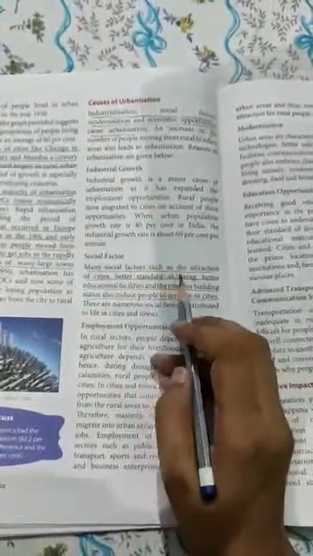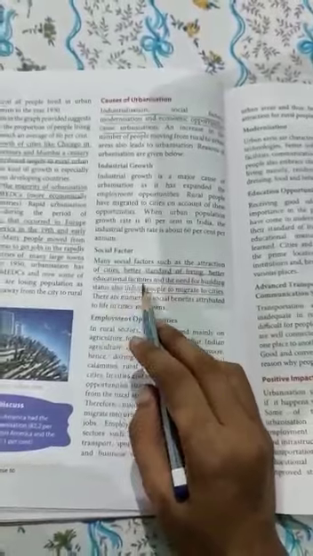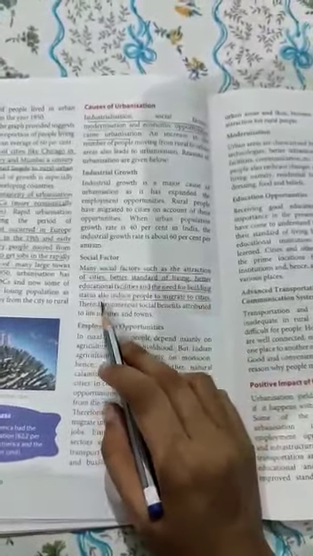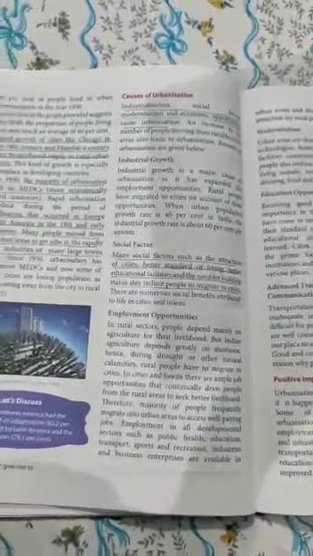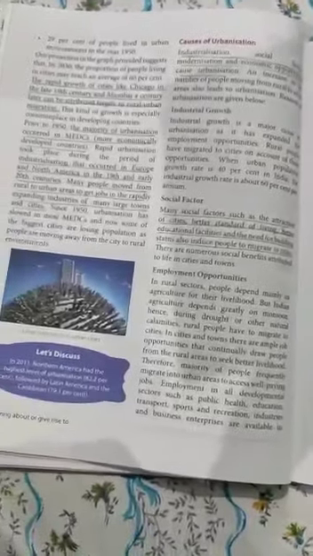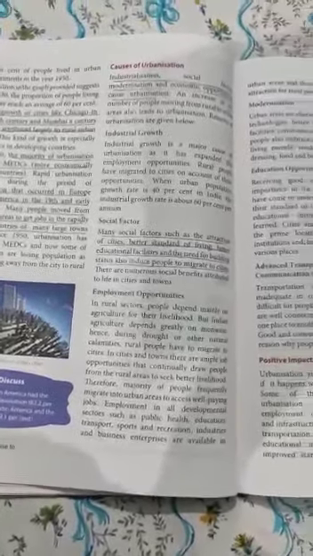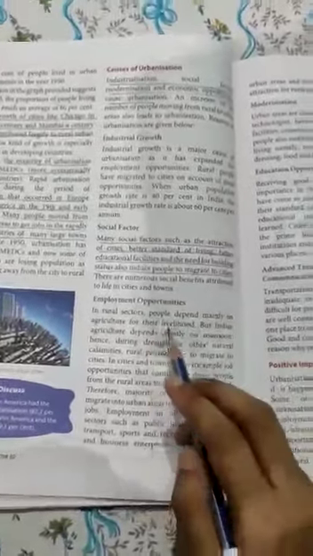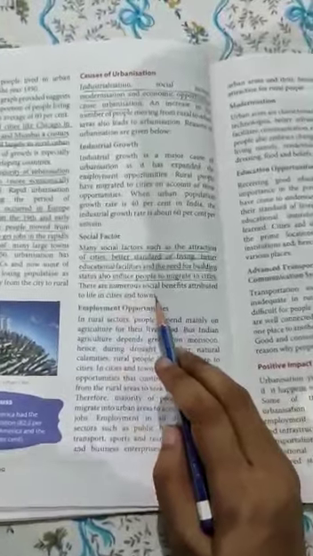Now, many social factors such as the attraction of cities, better standard of living, better educational facilities, and the need for building status also induce people to migrate to cities. So, why are people migrating to cities? Because of the better standard of living, better educational facilities, the need for building status. These factors are giving rise to the number of people migrating to cities. So, the number is increasing. There are numerous social benefits attributed to life in cities and towns.